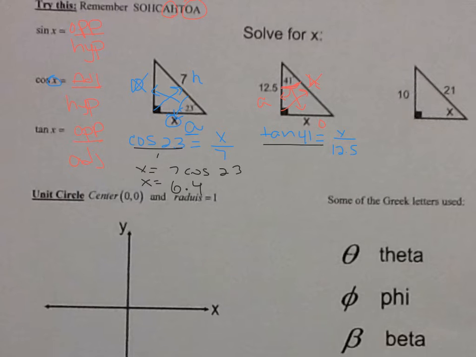I'm going to put tan 41 over 1 and cross multiply. So I get x equals 12.5 tan 41. Just plug that into your calculator at one time. To the nearest tenth would be 10.9.